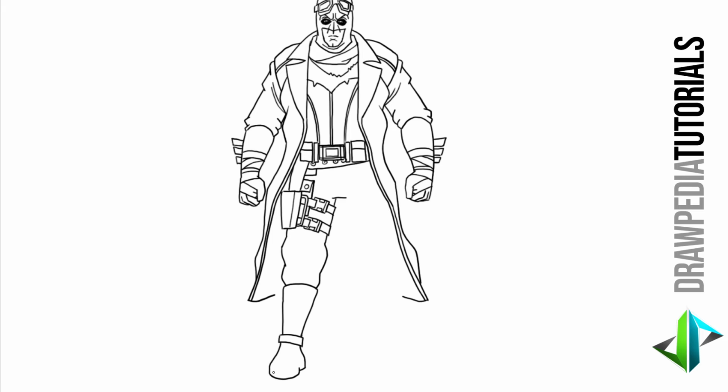For the base of his boots, from the left corner, curved line across to the right, turn it upwards, across to the right and turn it downwards, curved line across to the right, semicircle turn up, curved line across to the right.